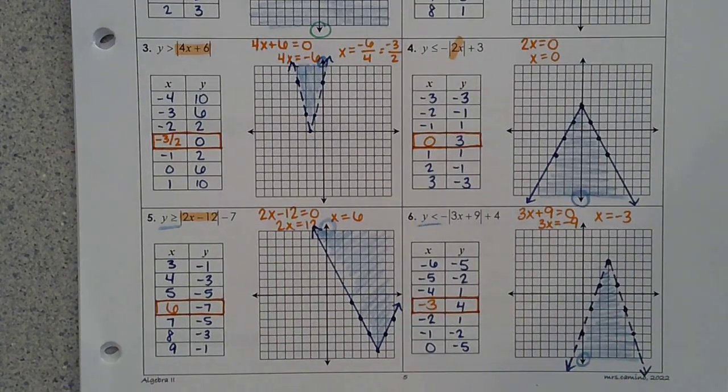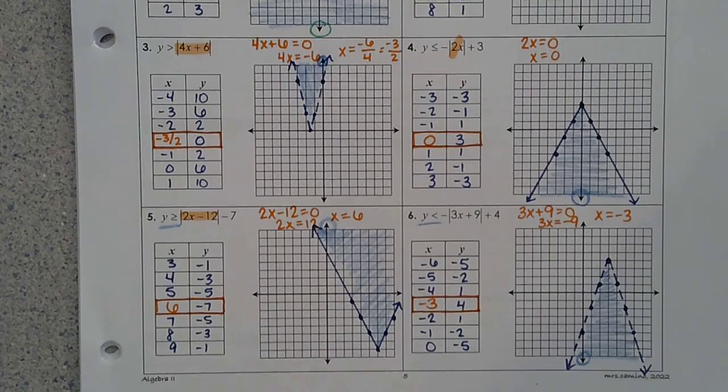All right, I've got 6 finished. So when you're ready, check your work, see how you did. That's the extent of our notes for today.